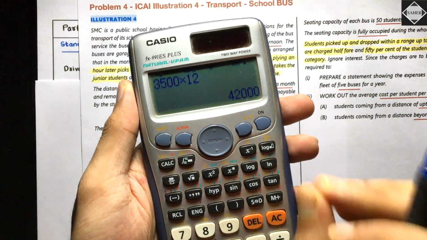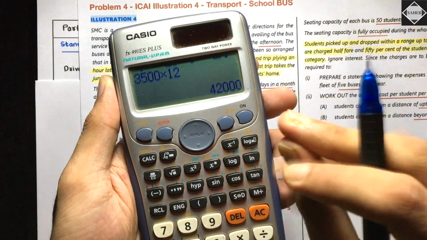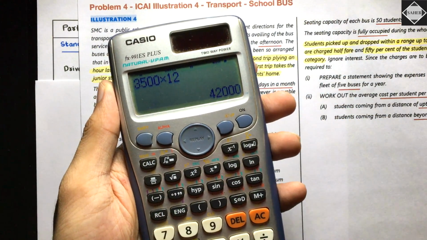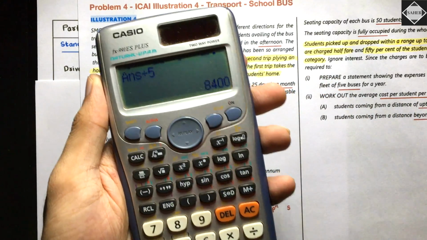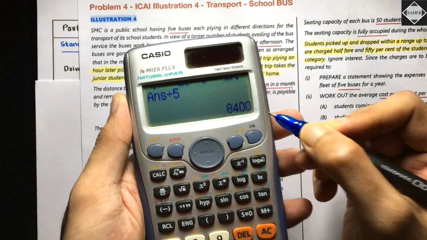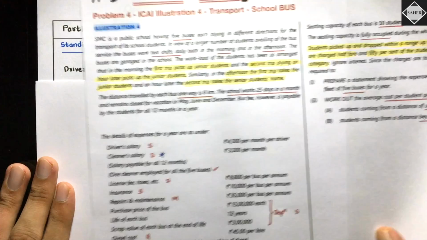So if you want to do the proper cost allocation, what do you need to do? You have to divide this by 5. Then only you will get the cleaner salary cost per bus. Divide by 5, I will do. Then I will get 8,400. This is the cost of cleaner salary per bus. Is it clear? Did you understand this?